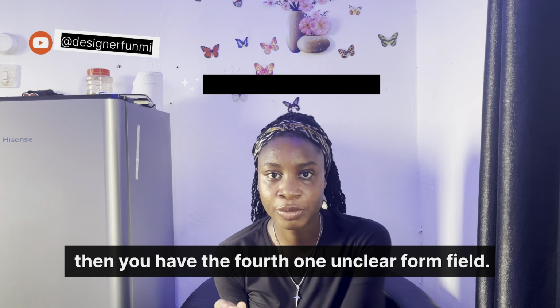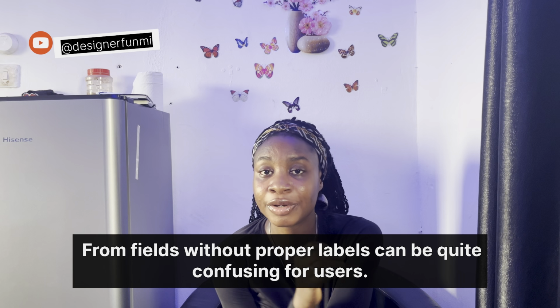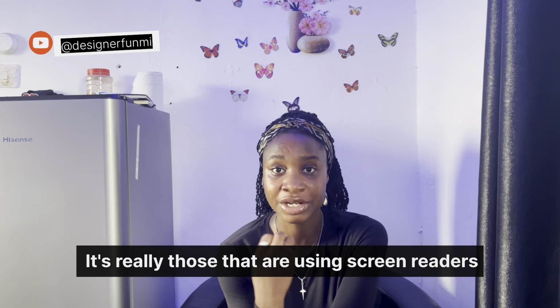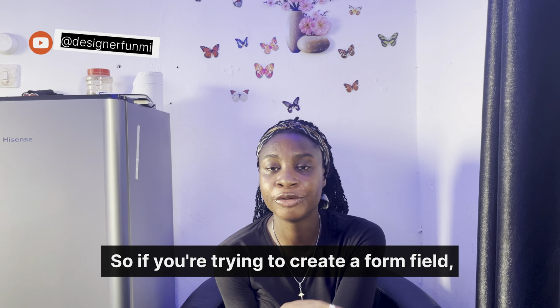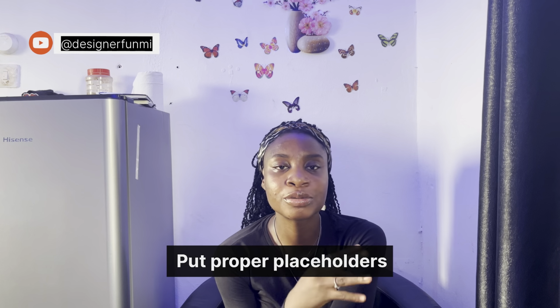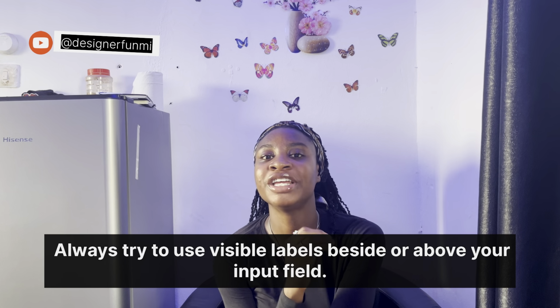Then we have the fourth one, unclear form fields. Form fields without proper labels can be quite confusing for users, especially those that are using screen readers. So if you're trying to create a form field, always make sure you are labeling them. Put proper placeholders. Always try to use visible labels beside or above your input field.